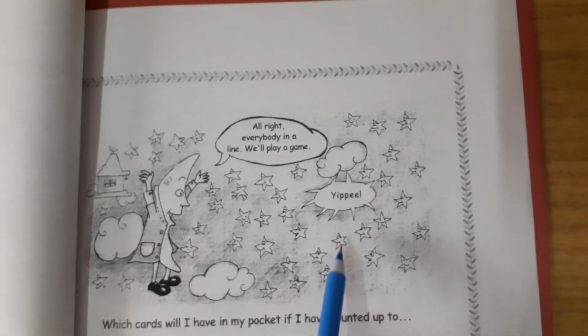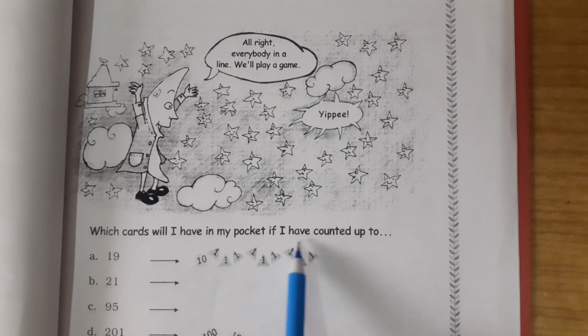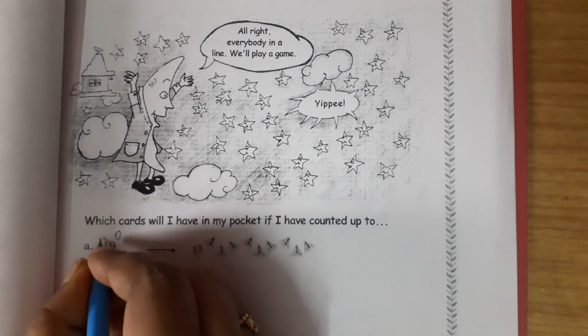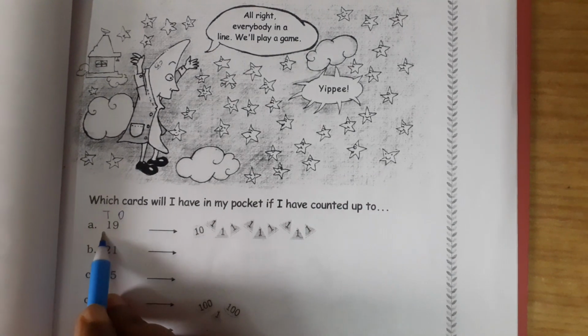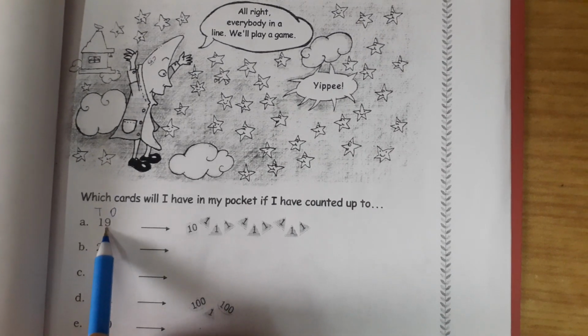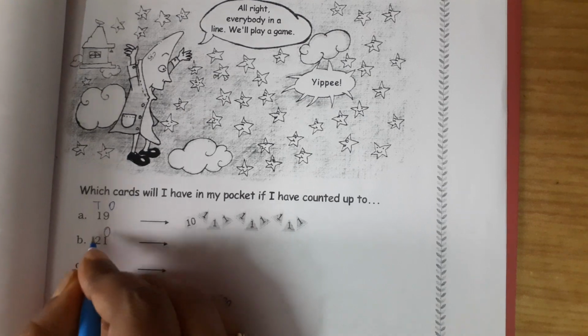Alright, everybody in a line, we will play a game. Which cards will I have in my pocket if I have counted up to this number? So this is the ones place, this is tens. How many tens are there? Ten cards are there. How many ones cards are there? Nine 1 cards are there.